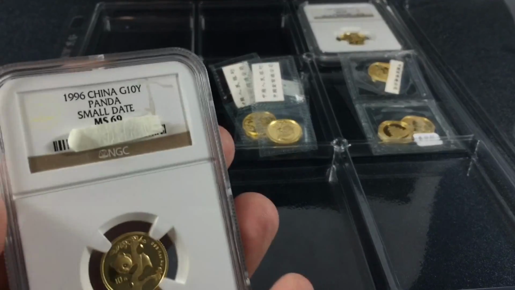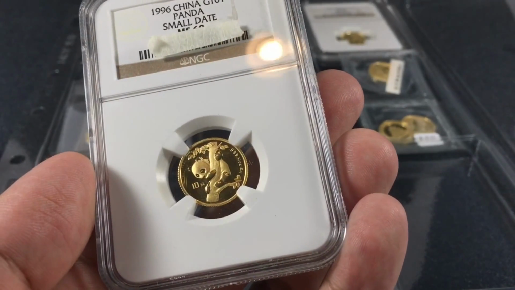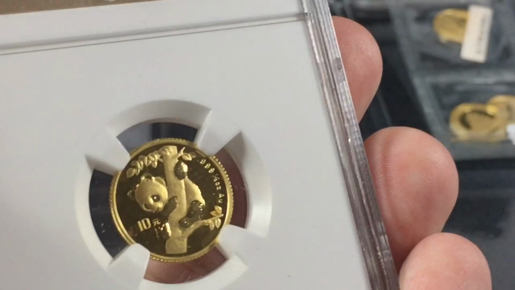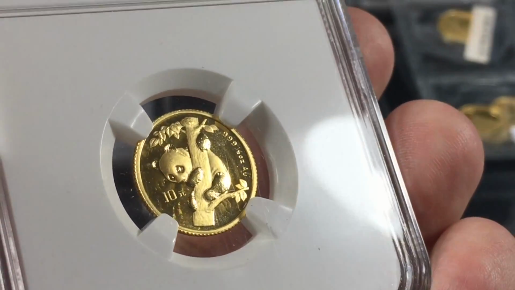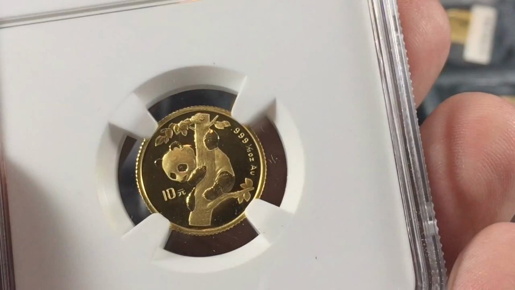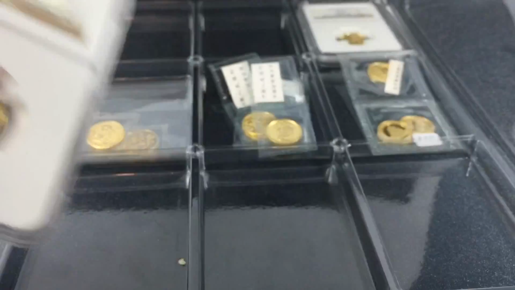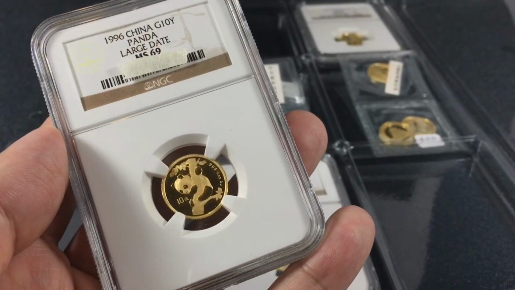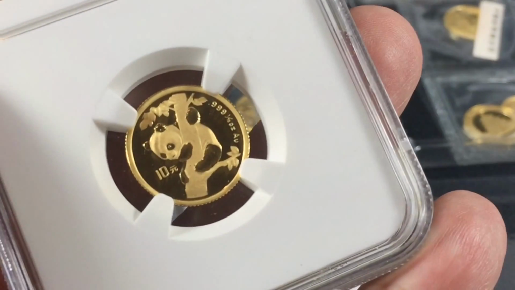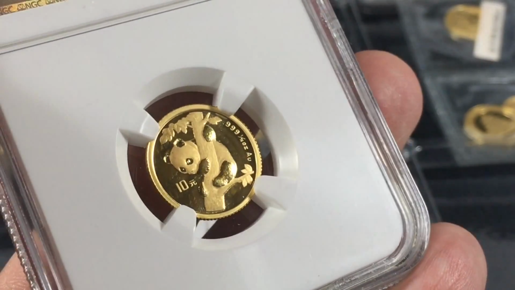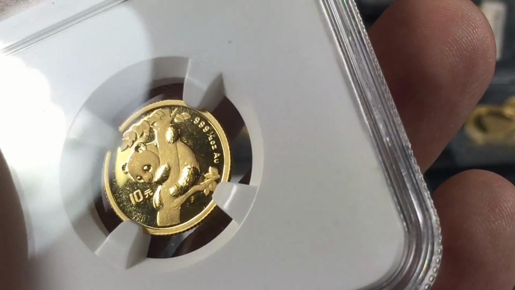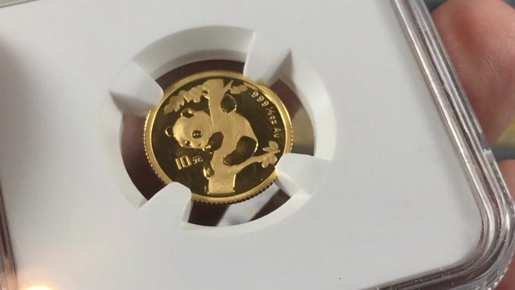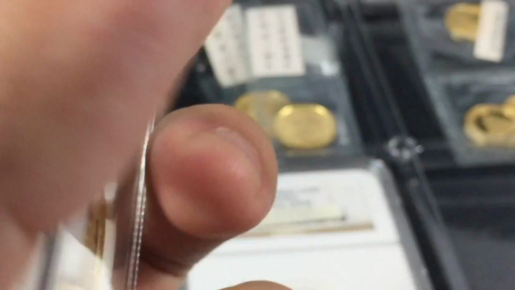In addition to the gift cards, I also used some of the proceeds from my recent sale to pick up other 1990s coins, this one being the 1996 small date. Since we're on the topic of varieties, I also picked up the large date variant of the 1996 1/10th ounce gold panda. I hope I use the term correctly when I say the obverse is the same on both small date and large date, with only the reverse being different. And on this coin, this being the large date.